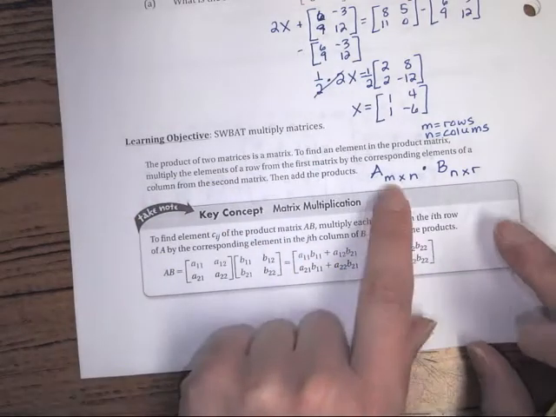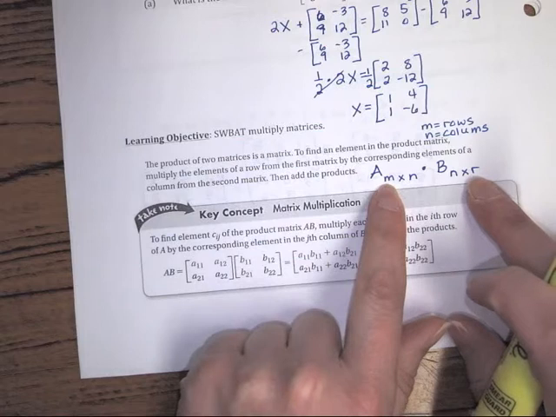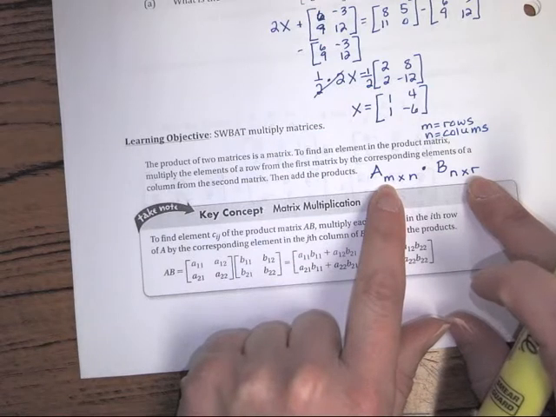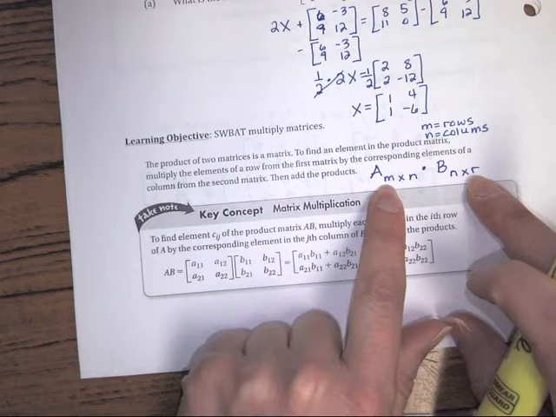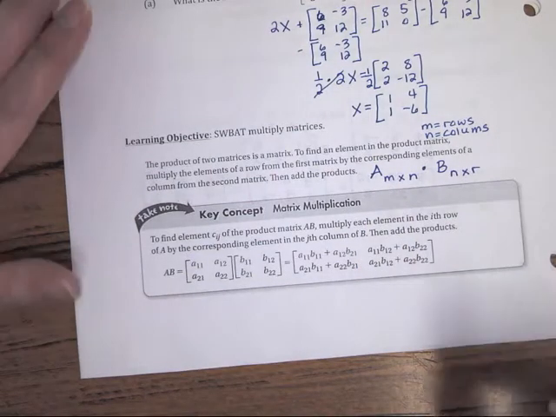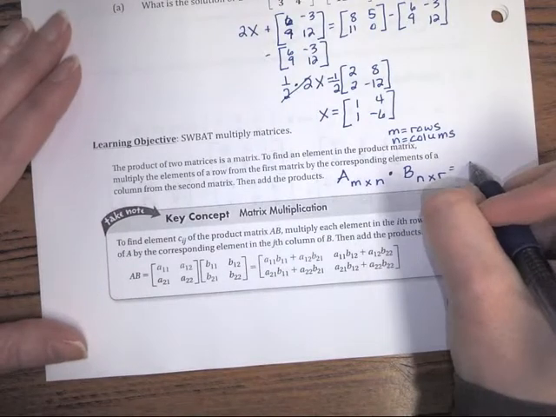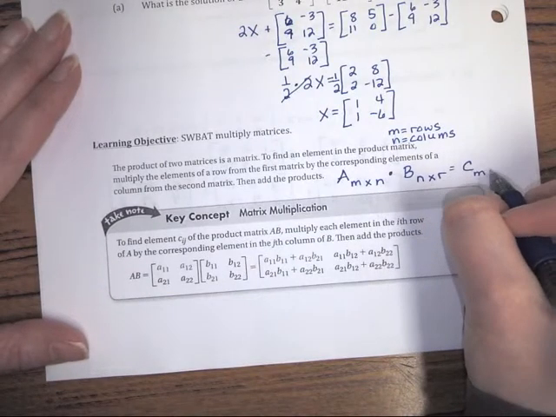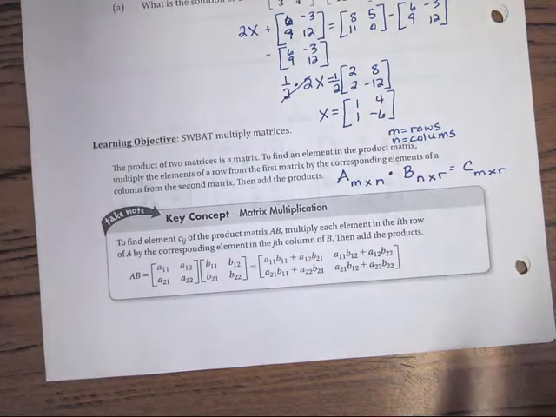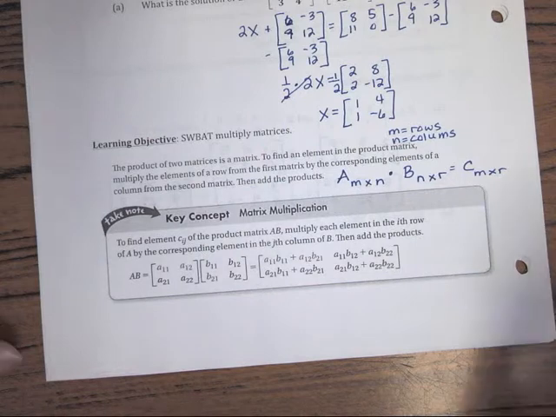In the end, whatever this dimension and this dimension is, the dimensions of your answer. So this actually is interesting. This will equal C, and the dimensions will be m times r. Those will be the dimensions. And here's how you get it.